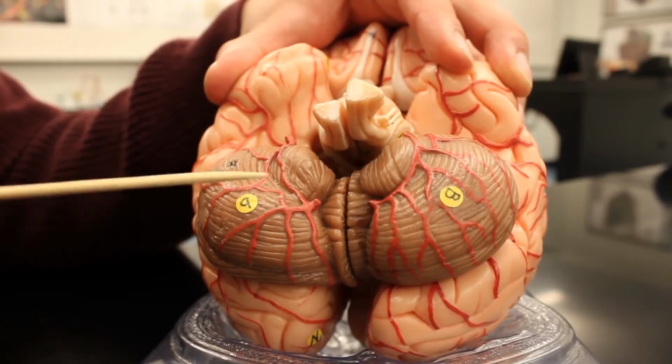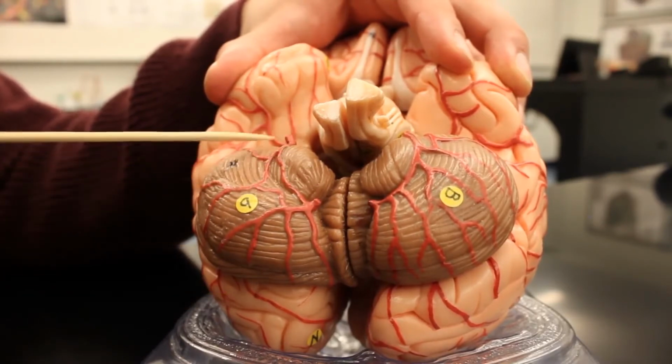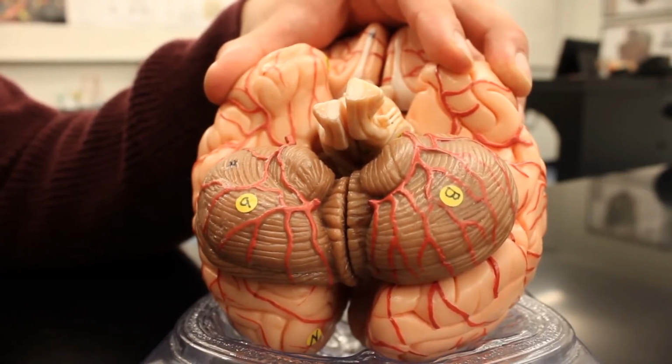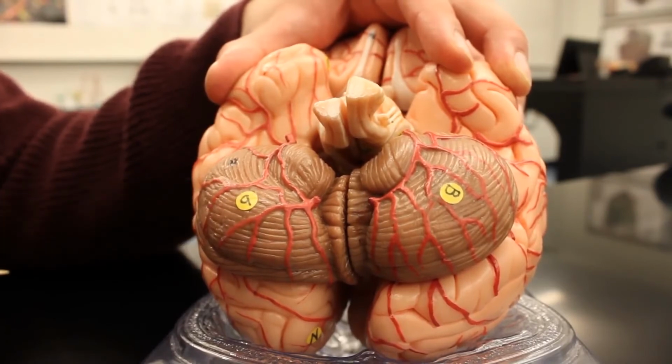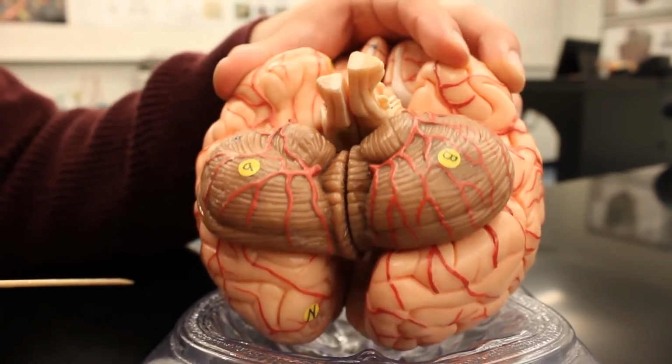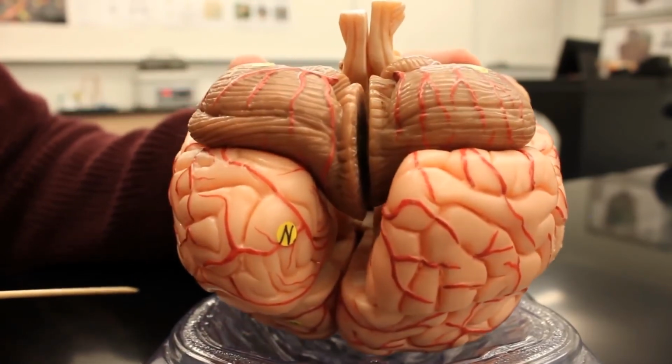Okay? And then you're going to have the outer gray matter of the cerebellum, which is called the cerebellar cortex. And again, gray matter is just unmyelinated cell bodies. And then you're going to have these little folds here, which are called the folia. All right? Now what we're going to do is bring this down a little bit more so we can take a look at another structure here.